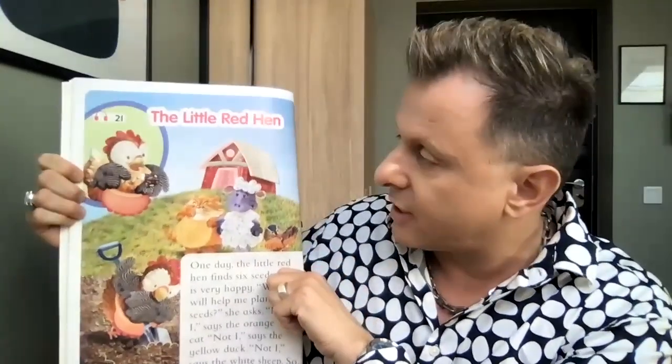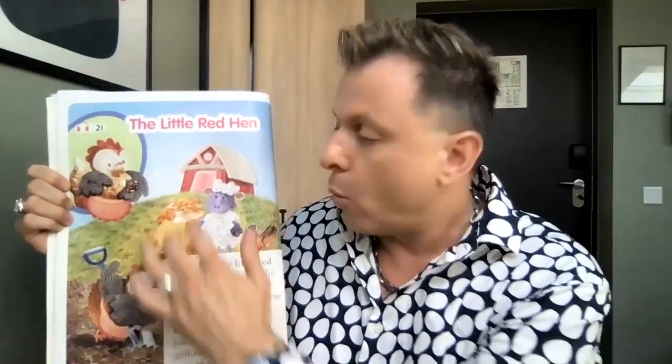Then introduce the characters, asking what can the children see? What color are they? What do you think each character might do in the story? What do you think each character might say? Maybe the children are answering you in their own languages, which is a great opportunity for you to recast and model their ideas in English for them.